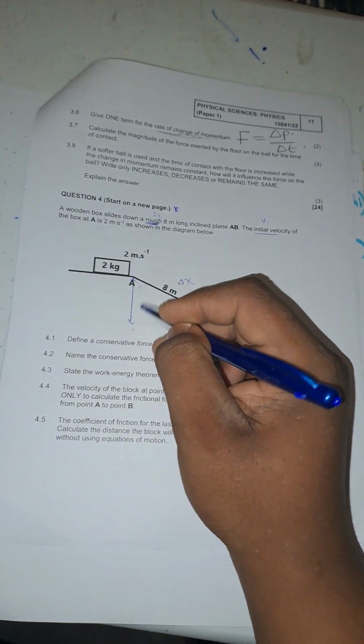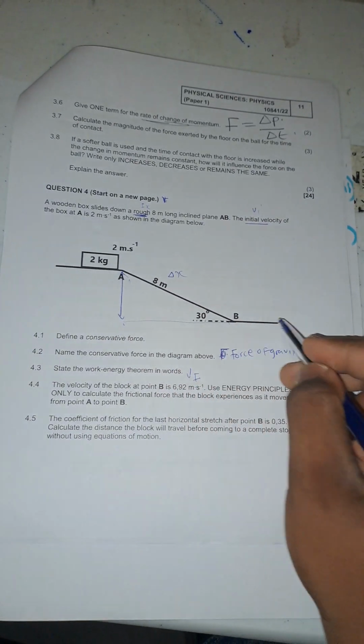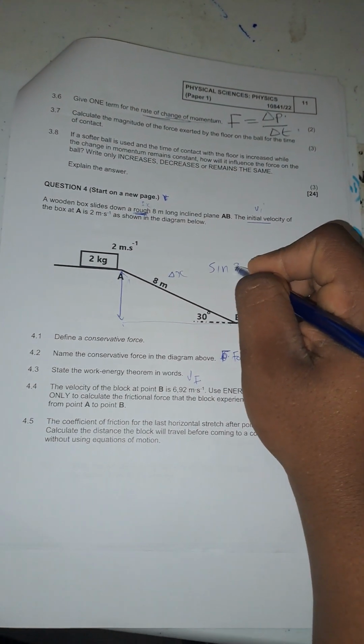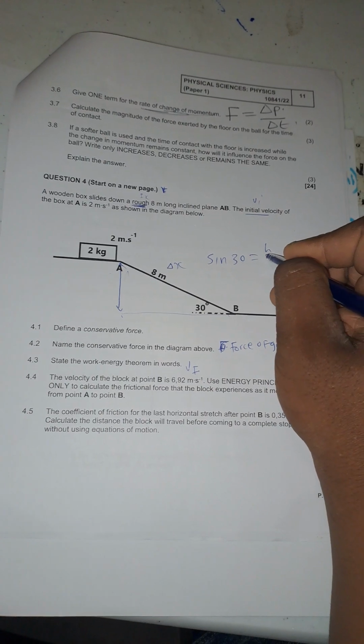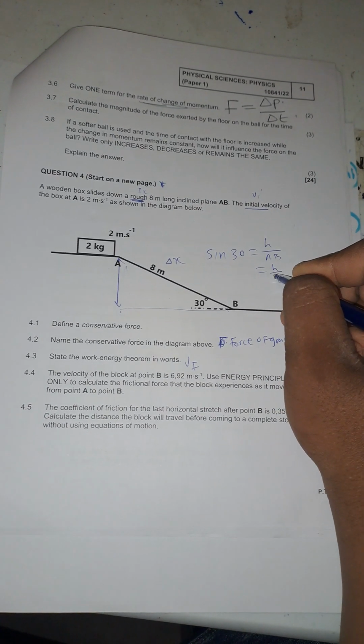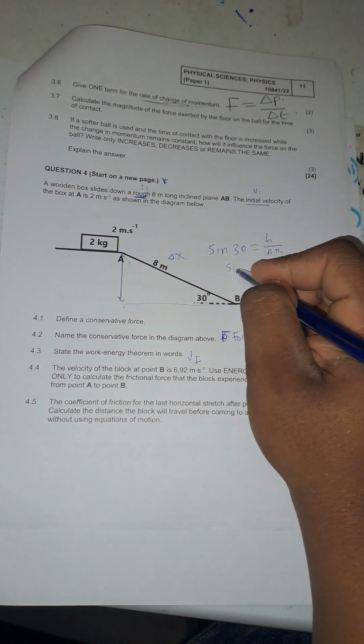Yeah, but this is the height. But now since you're given theta, you can use a trigonometric relation. So now I can say sine 30 equals the height that I want over AB. So now I have height over 8, and this is sine 30.